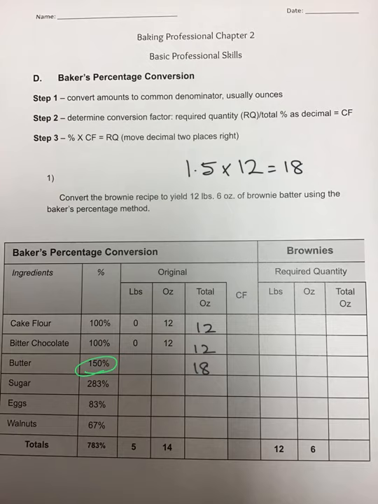So I'm going to multiply 1.5 times 12. My percentage as a decimal is 1.5. My 12 is 12 ounces of flour. That tells me I'm going to need 18 ounces of butter. Here's one more line. 2.83 times 12 equals 34 ounces. See how quickly you can figure this out?